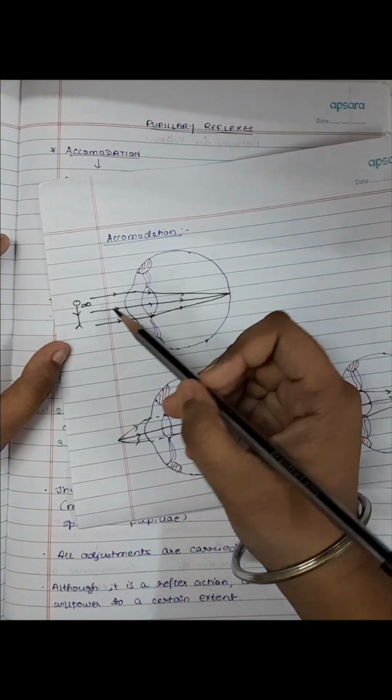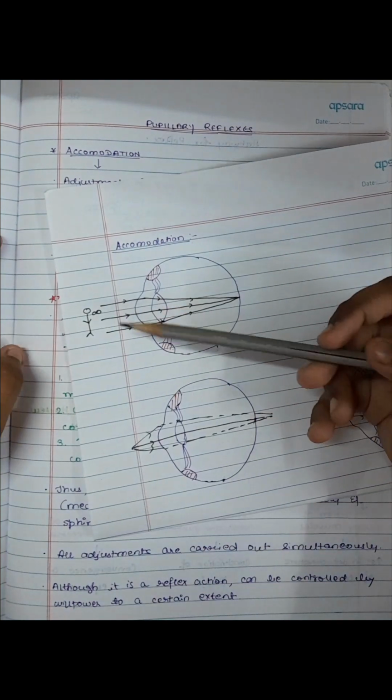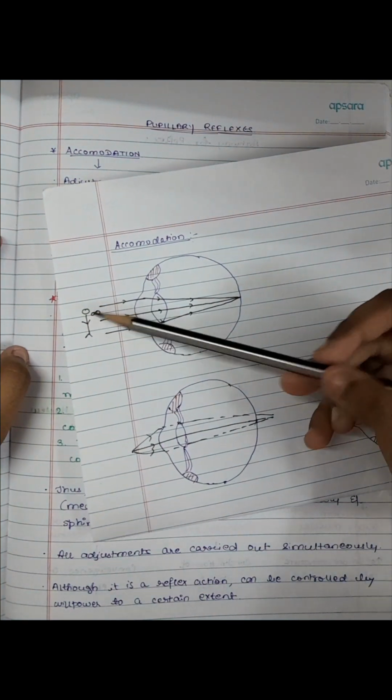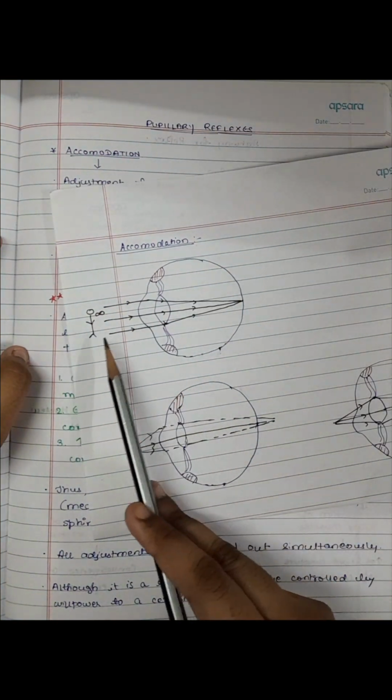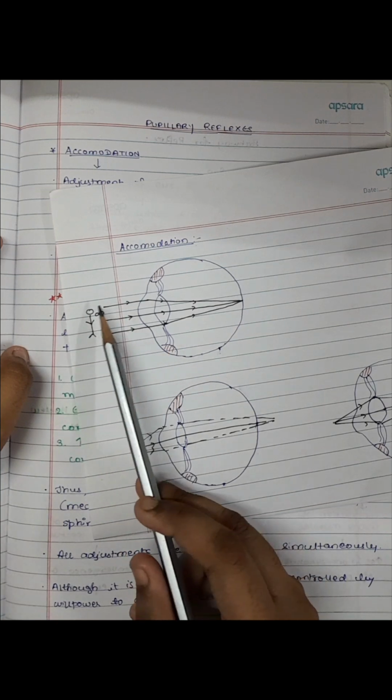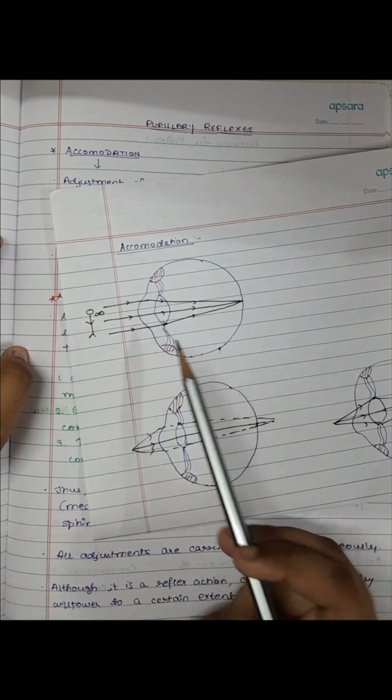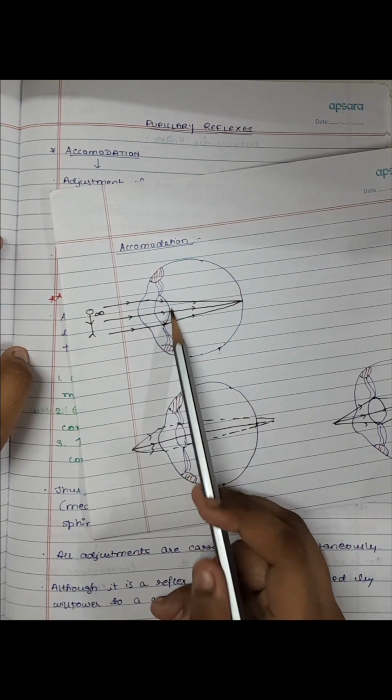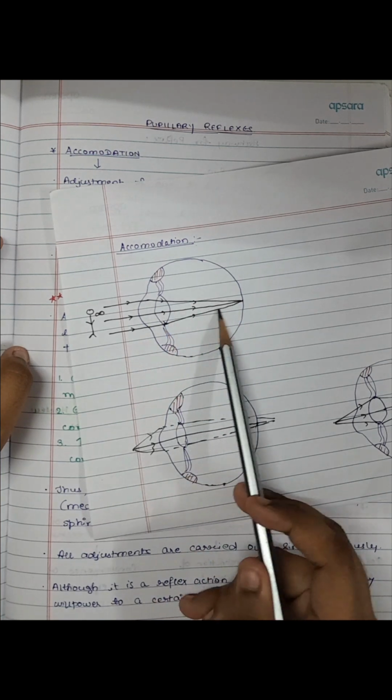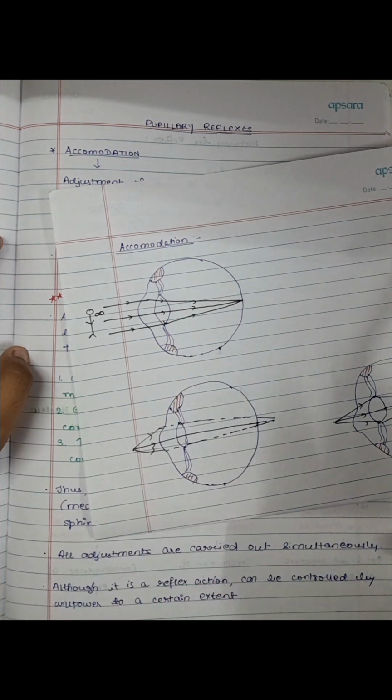What does this mean? So for example, there is a person or there is a spot at infinity that you're looking at. When there is an object at infinity, the rays are pretty much parallel to each other, and then the lens will converge it and the image will be formed on the sensitive part of retina. That's how things normally work, right?